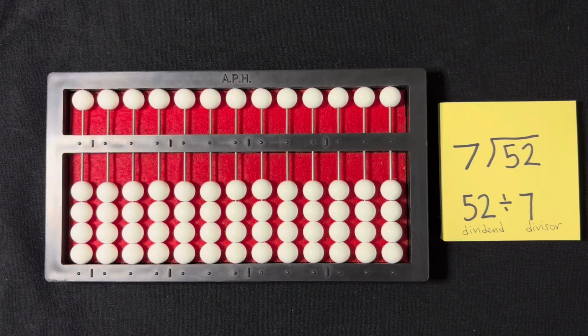So here we are. We are going to be doing a 2-digit by 1-digit division problem. So we have a 2-digit dividend and a 1-digit divisor. It's 52 divided by 7.